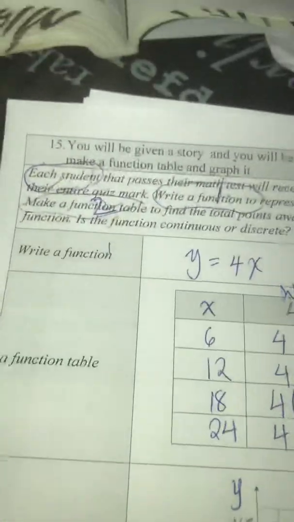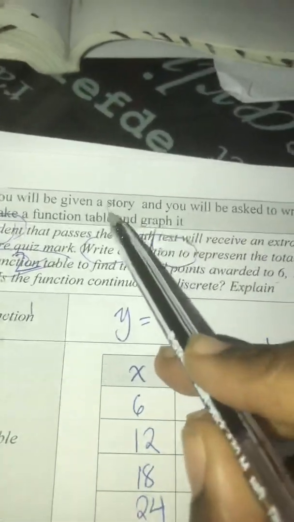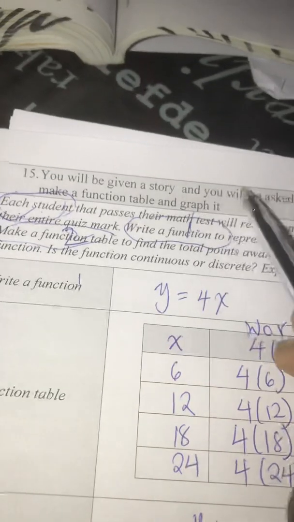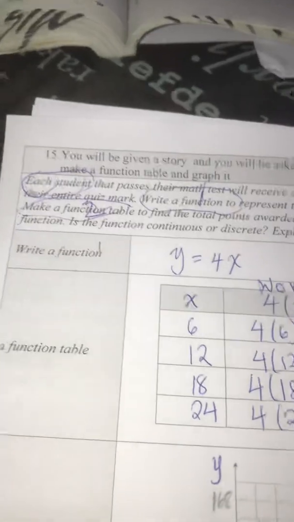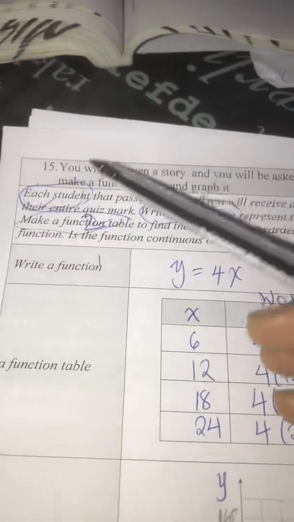Okay, class. This is your last part of this lesson. You will be given a story. You'll be asked to write a function. You'll make a function table, graph it. They'll also ask you, how do you know if your data is discrete or continuous?